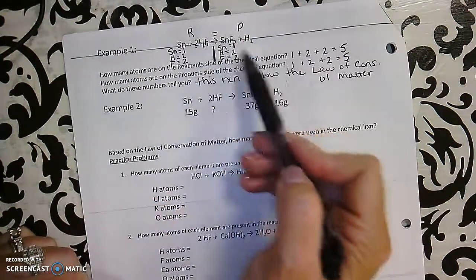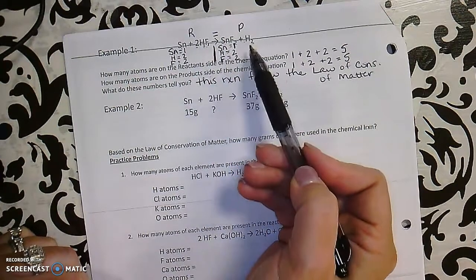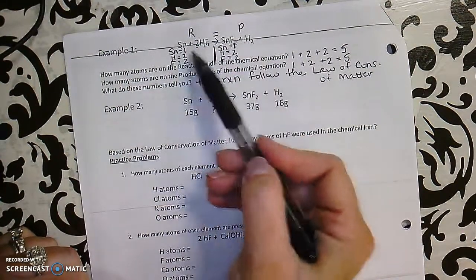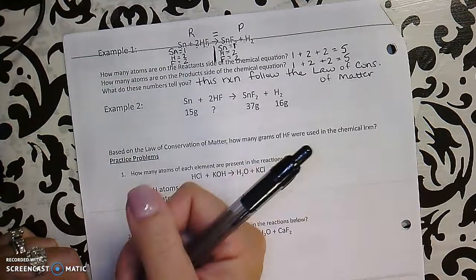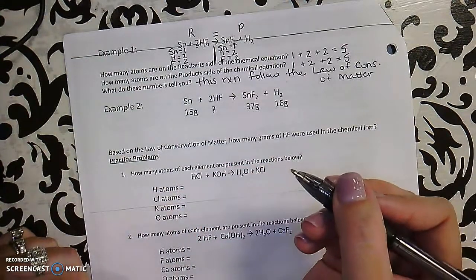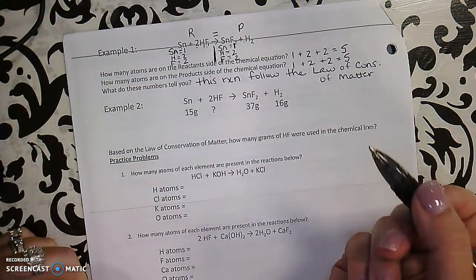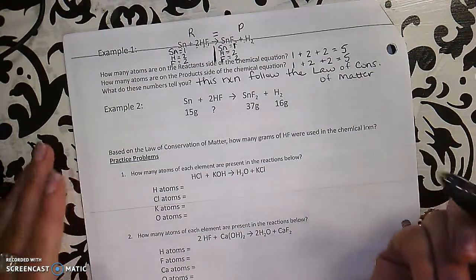We can't just magically have gold appear on the product side if gold didn't go in the reaction to begin with. You may have heard of alchemists in medieval times trying to figure out how to make gold for their king, and you just can't do that.